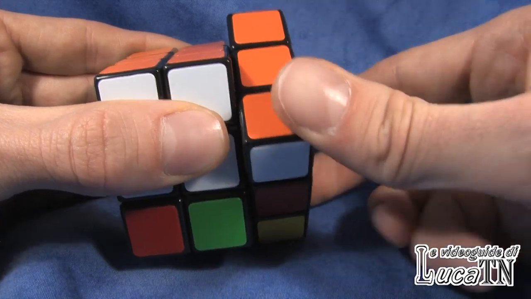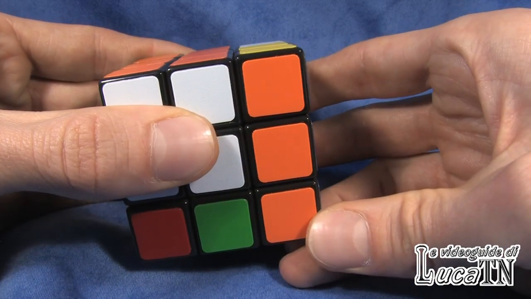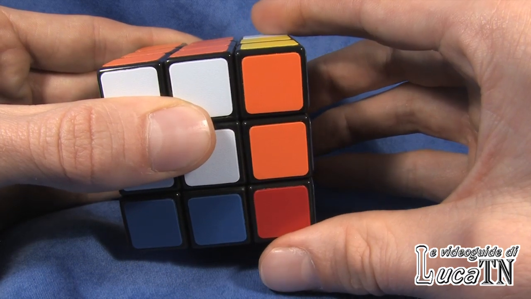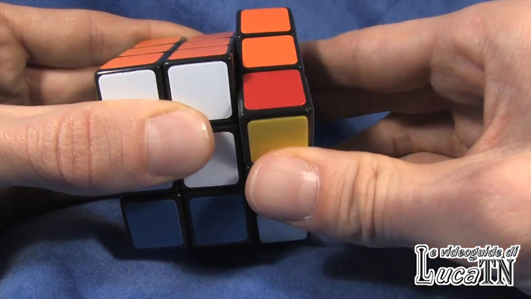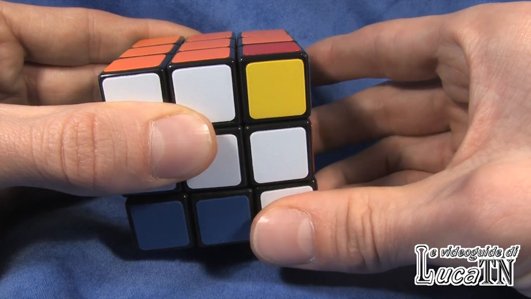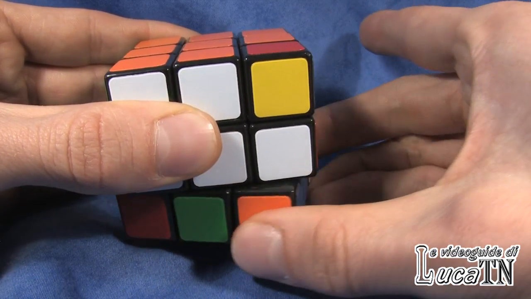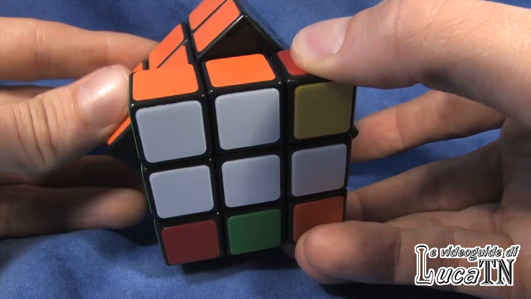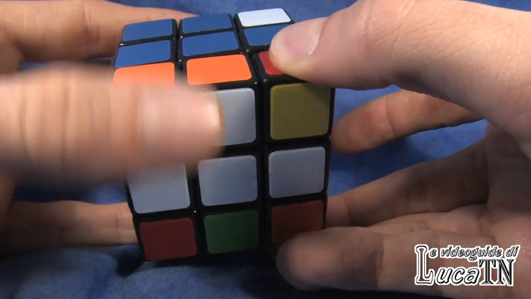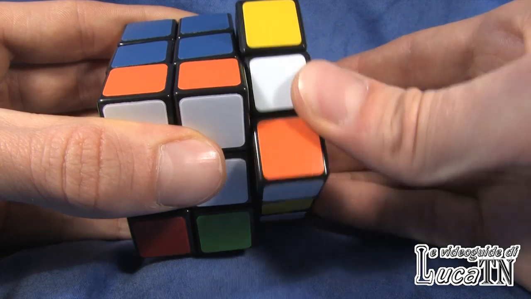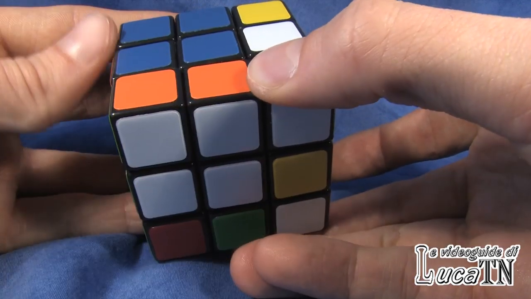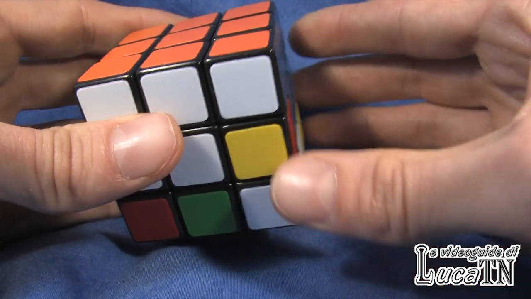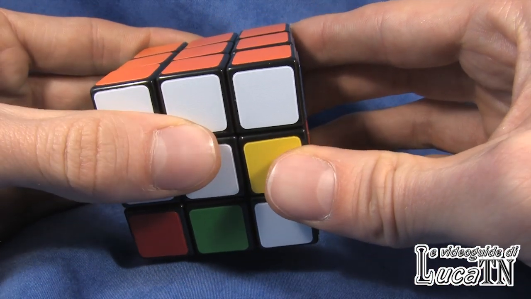Down, left, up, back, down with these two, up, and rebuild the cube. And now we have to do the move sequence again.